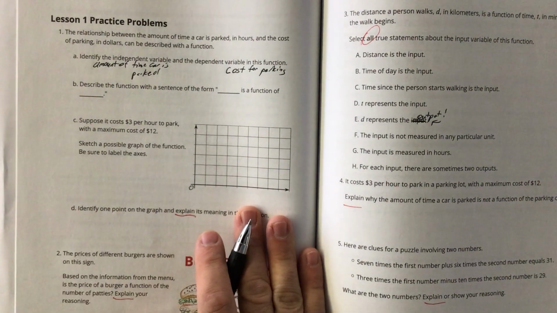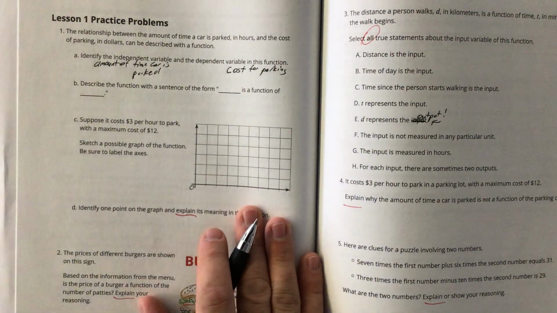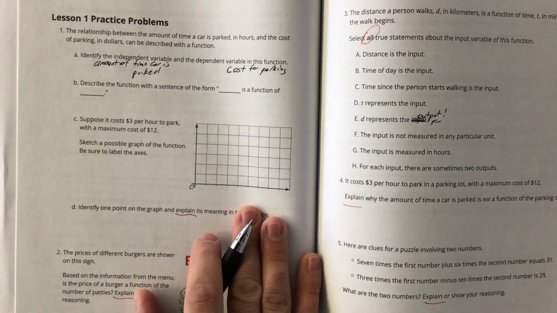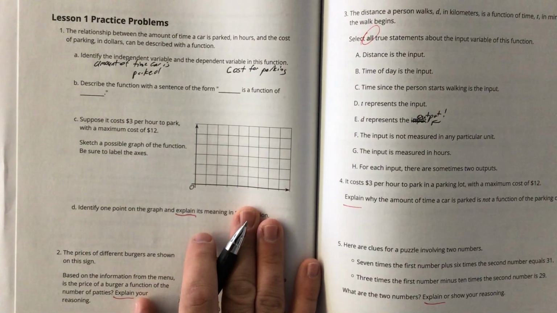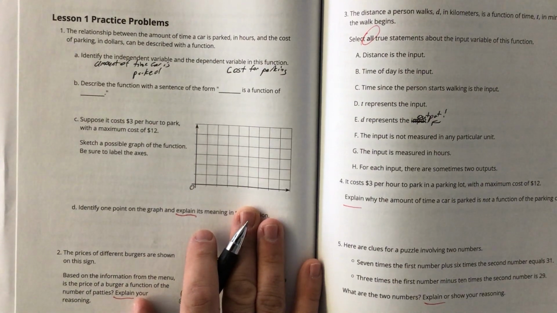The cost depends on how long you leave your car there. If you've ever gone to the airport, you park your car. How long you park there determines how much you owe.